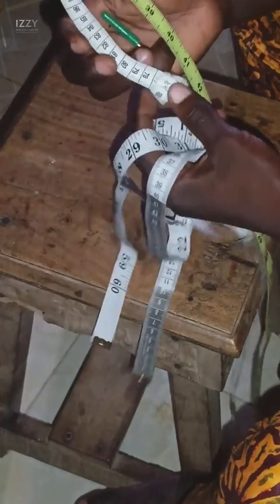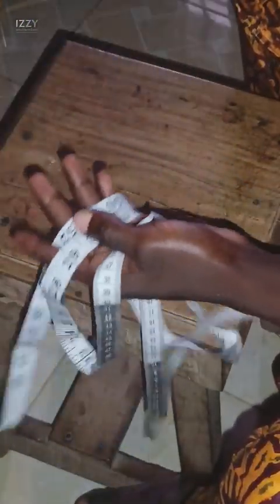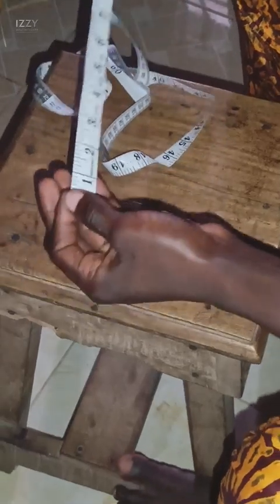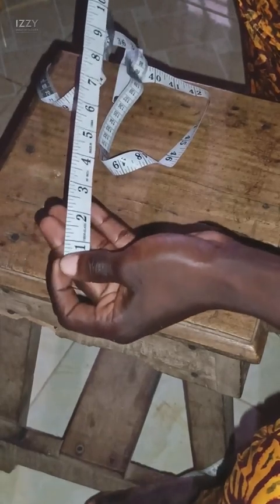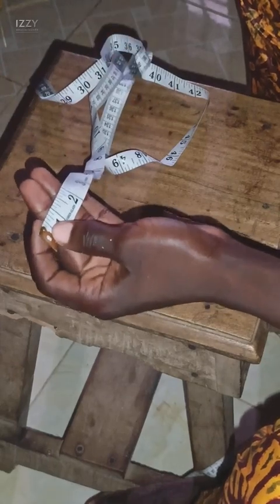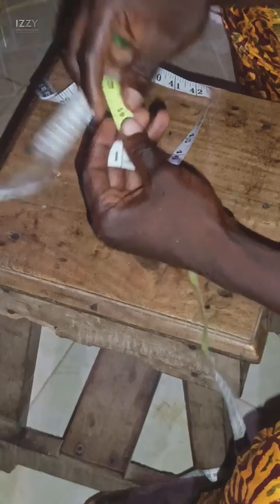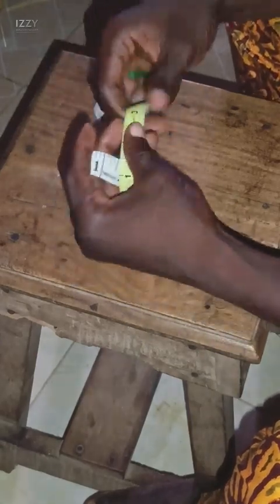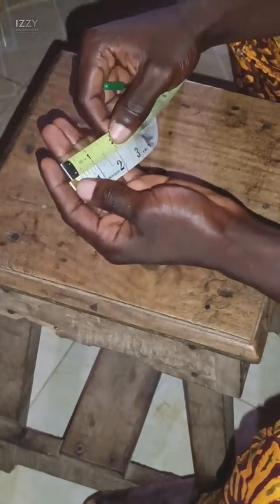Here with me, I have two kinds of tape rule: the 8 gap tape rule and the 16 gap tape rule. This 8 gap tape rule is the common one that you see easily in the market when you want to buy a tape rule. But I'm using both to explain so that once you come across them, you'll be able to interpret them. Both of them still give the same result.